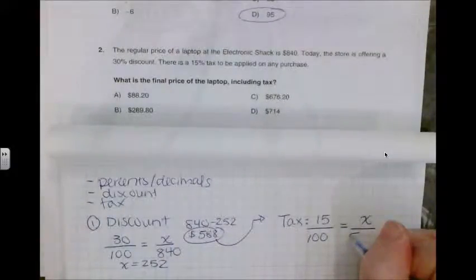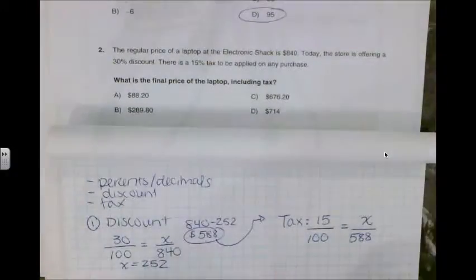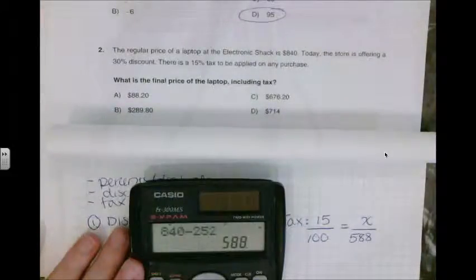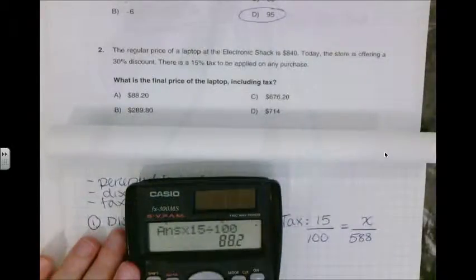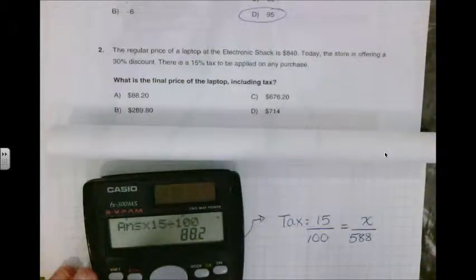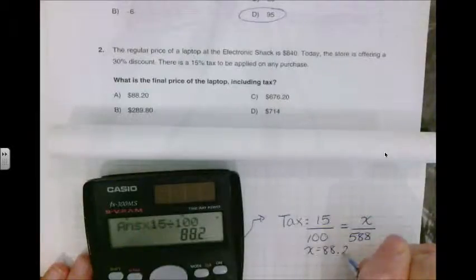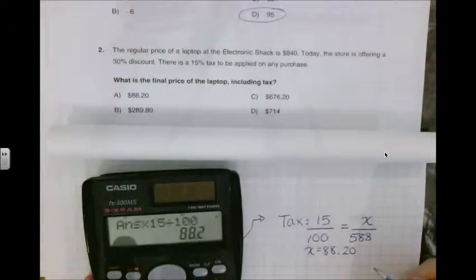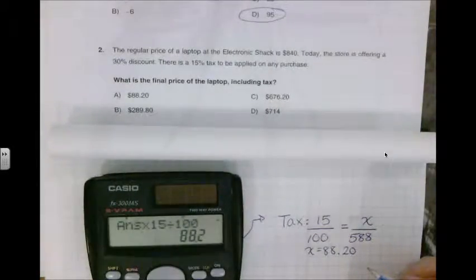This is the discounted price. I'm going to cross multiply again, so I'm going to do 588 times 15 divided by 100. So that is $88.20.